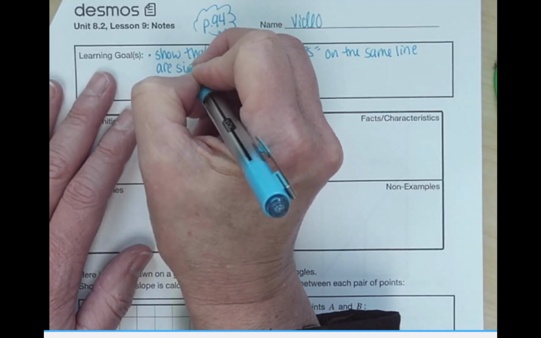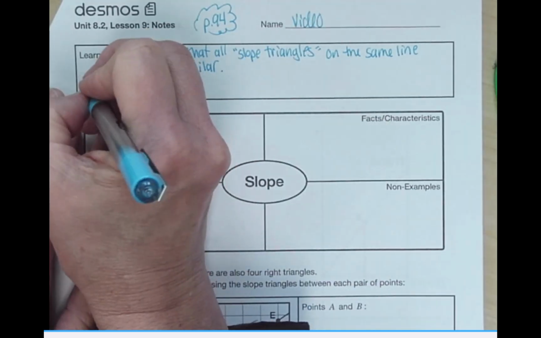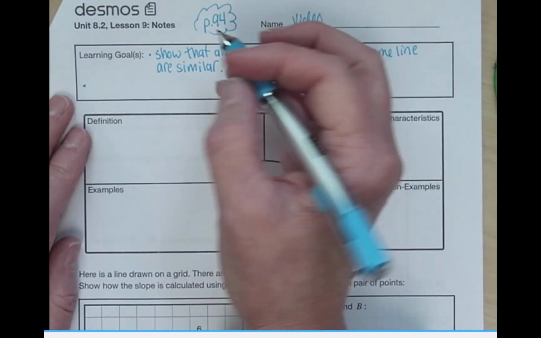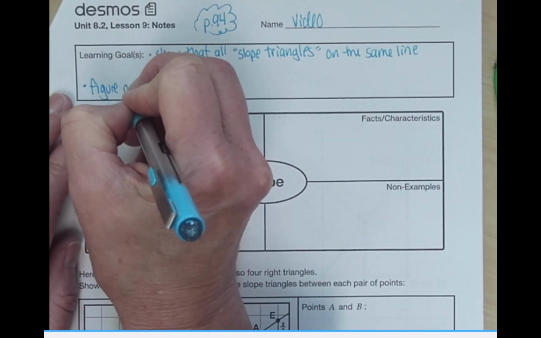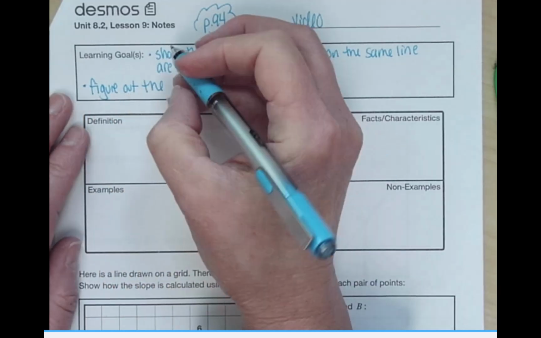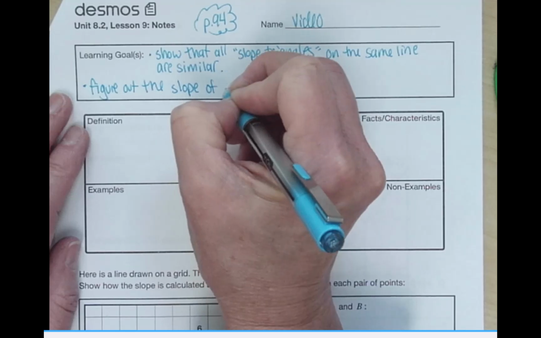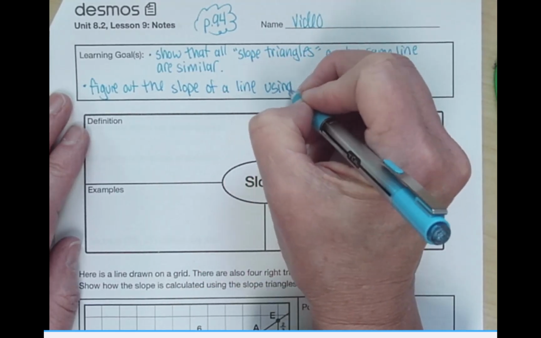We've seen similar triangles before. And also, we're going to figure out the slope, or the steepness, of a line using slope triangles.